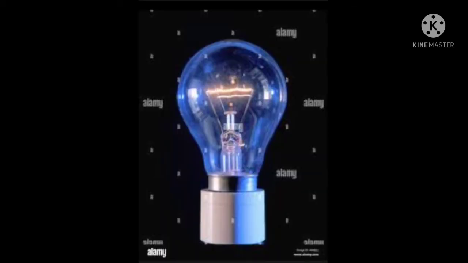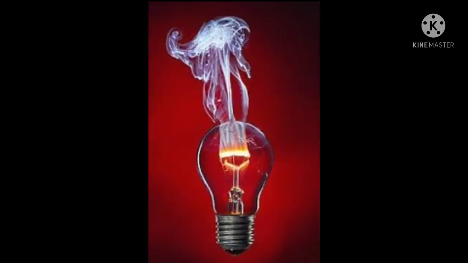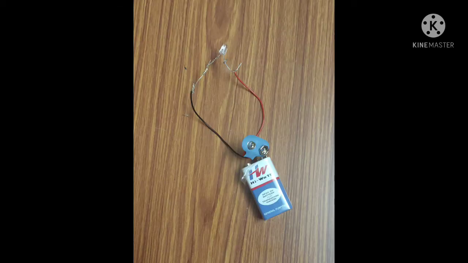Okay, the aim is to show the heating effect of electric current. So you can also try. For this activity, what you need is a 1.5 volt cell, for example, or a 3 volt cell, 2 pieces of wire, a small torch bulb, and insulation tape.